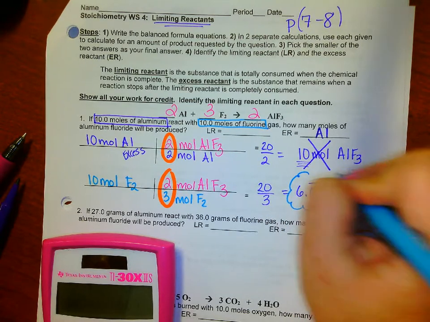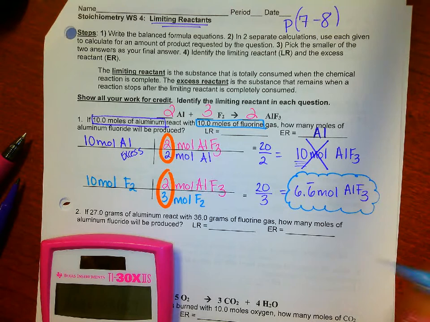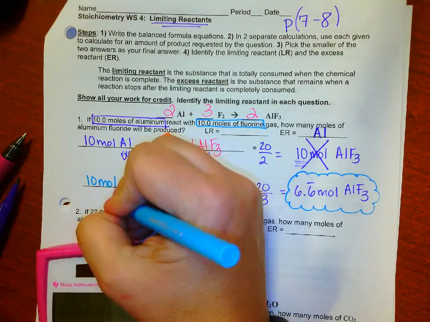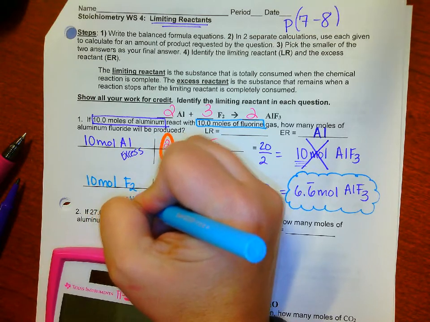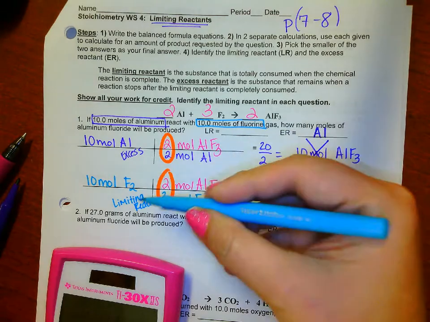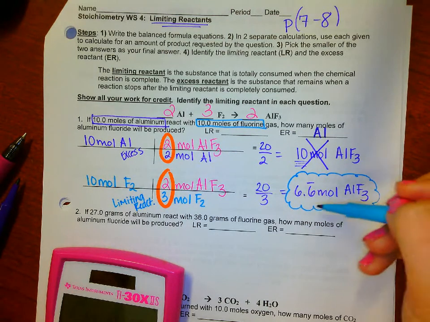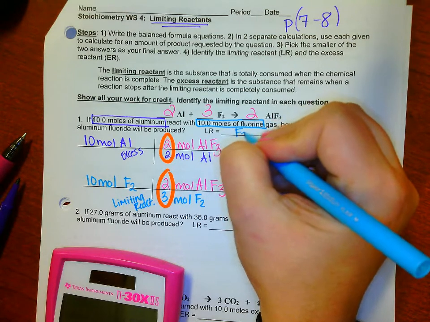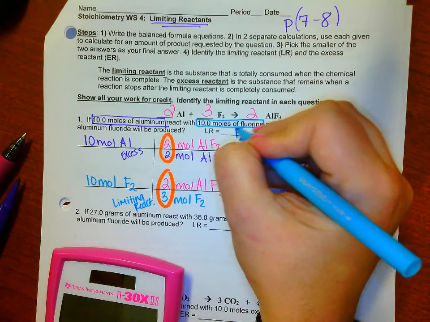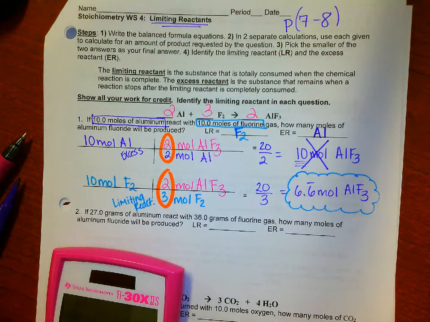Bottom line, the smaller of the 2 answers will be your final answer of how much can be produced. We would call the fluorine the limiting reactant because we will run out of fluorine after 6.6 moles of product are made. So fluorine produces the smaller amount of product, so it's what limits the reaction. You will do the same process for each problem.